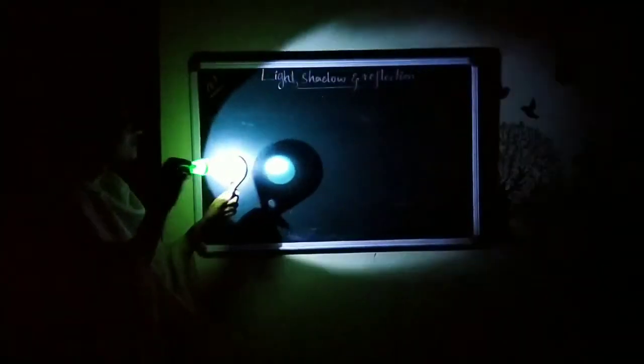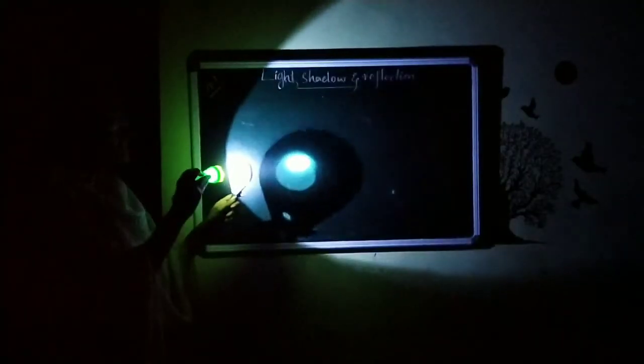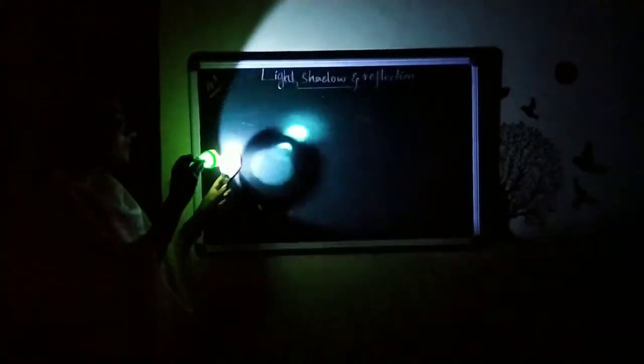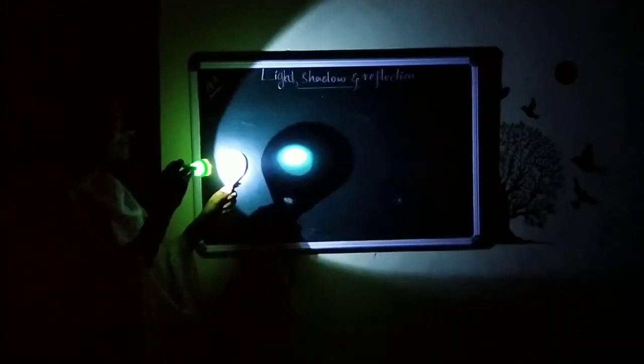And I will show another example using one lens. When I am putting this light on this lens, what can you see? At the center is one transparent material, the lens. And surrounding this, it is having a frame.